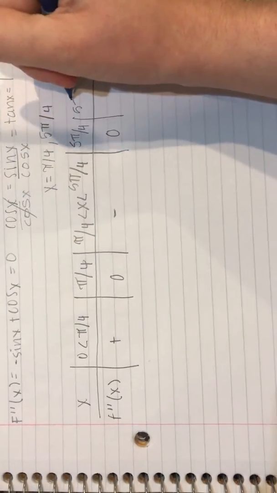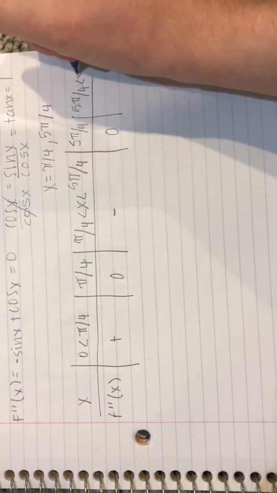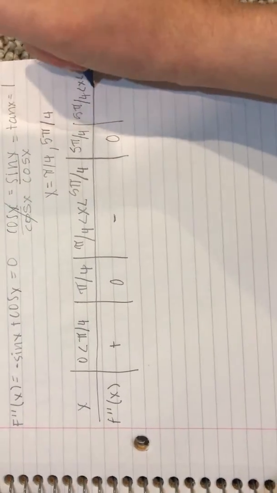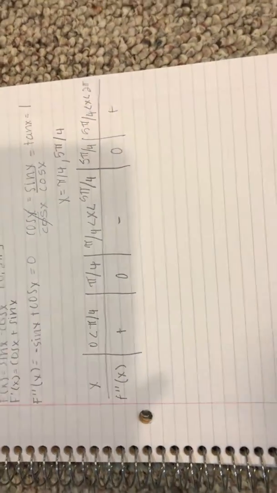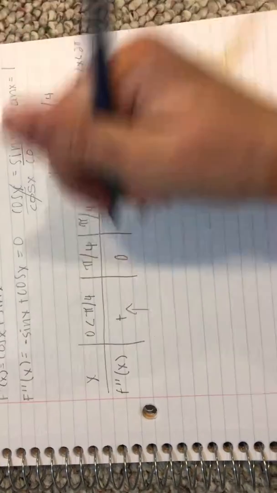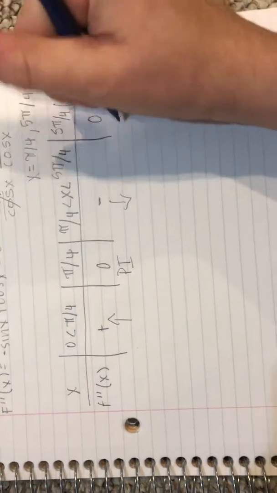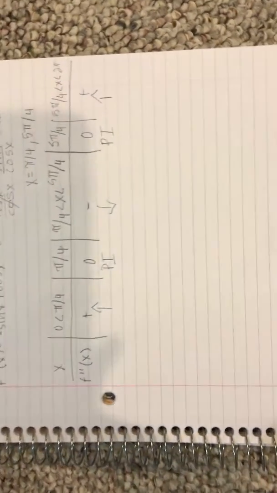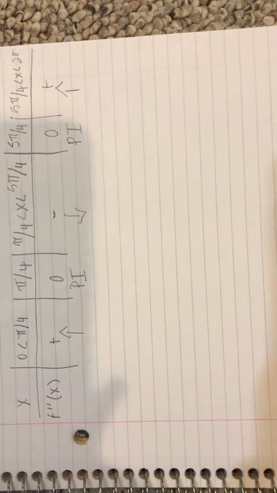And then lastly, you have 5 pi over 4 to 2 pi, and that will give you a positive number. So this one goes up, that one goes down, and that one goes up, giving you possible PI points here. So we need to find the coordinates to make sure that these are for sure PIs.